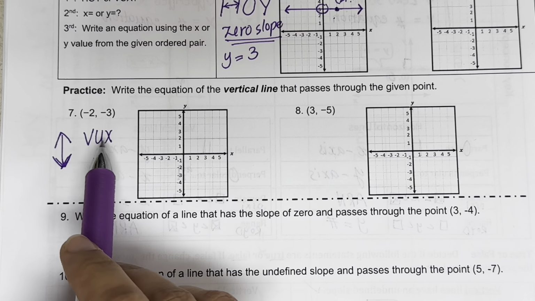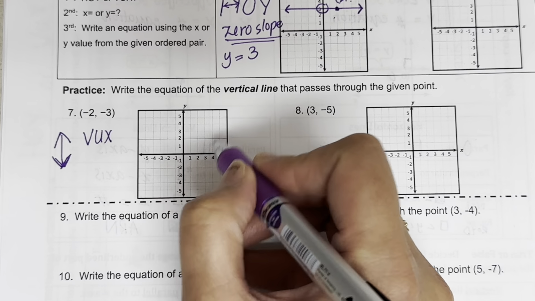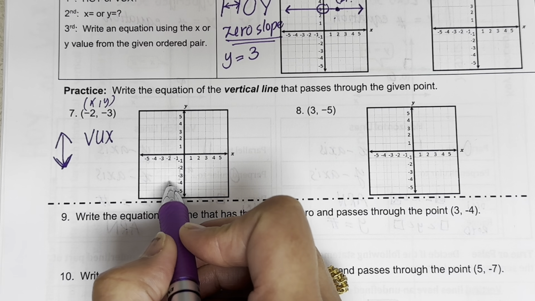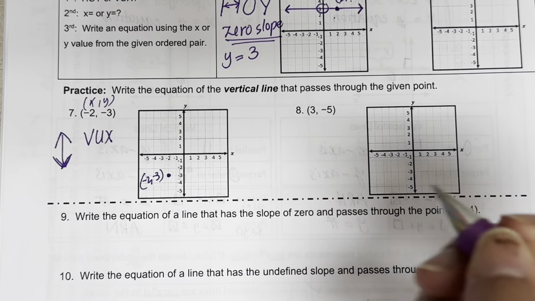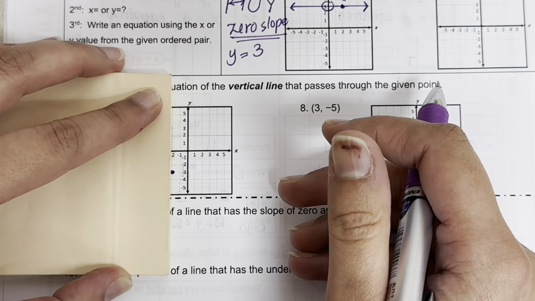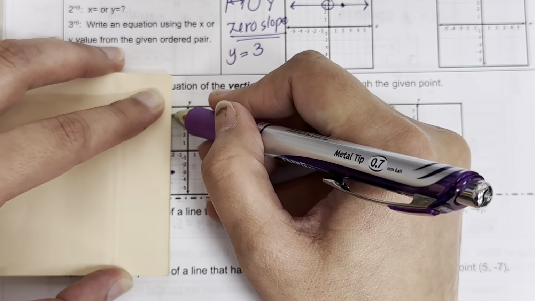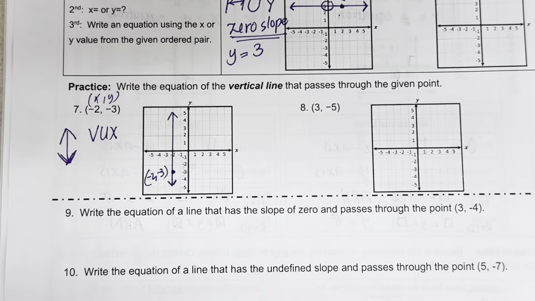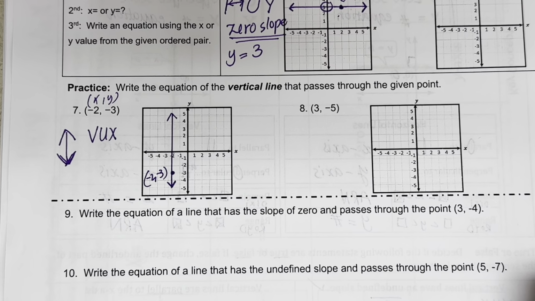Okay, what is it? Vertical line. Find that point, -2, -3 first, because I need to know where it is passing through. X, Y. So X is -2 and the Y is -3. That point is over here. Okay, now the line is vertical, so it needs to go up and down. I don't need a slope. Remember, I'm not doing rise over run. It's not tilted. It's a vertical line. So all it has to do is go straight up and down. There you go. The line is straight up and down, and I have my line.